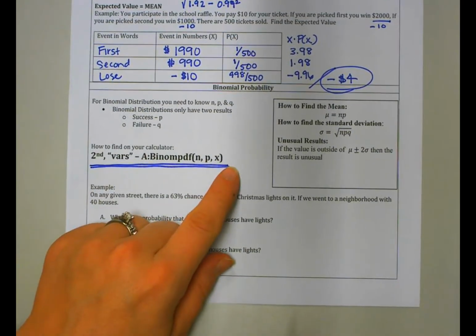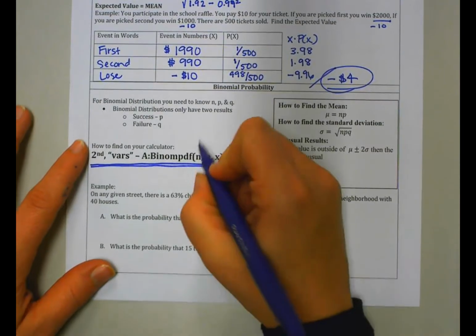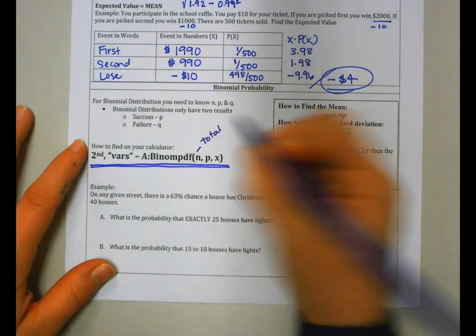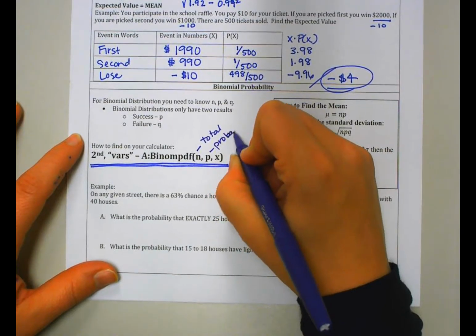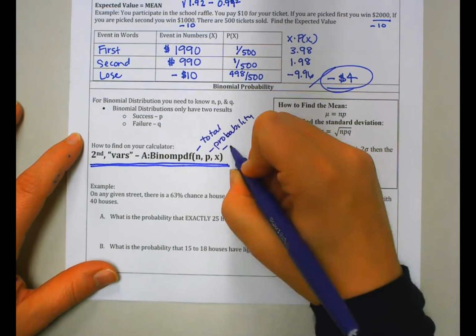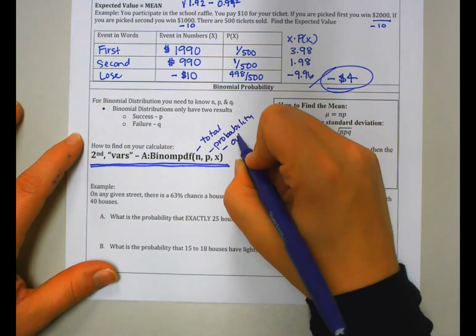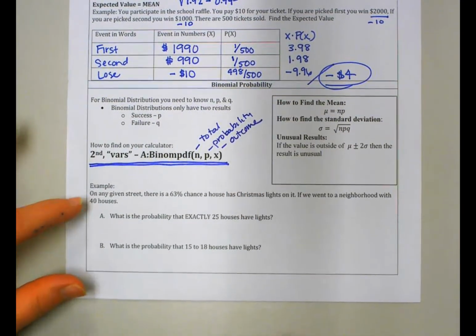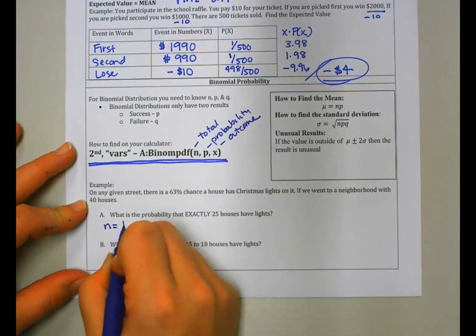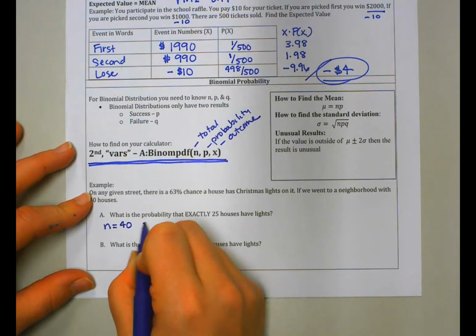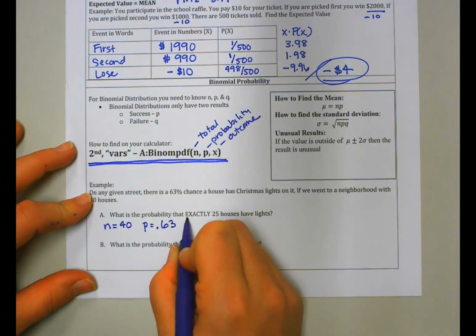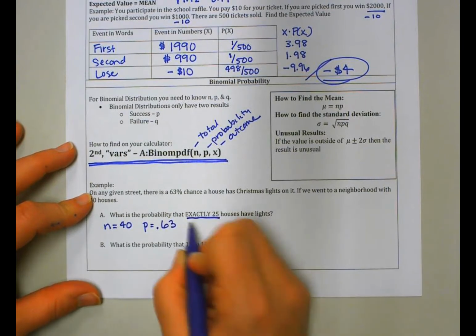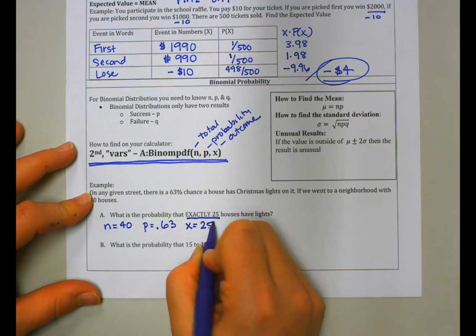So N, P, and X are what we're looking for. N is your total number of houses, or total number. P is your probability. And then X is what you're looking for, or the outcome that you're hoping for. So in this case, we went to 40 houses, so N is 40. Our probability is 63%, or 0.63. And then we want to know if exactly 25 houses have lights on them. So then X would be 25.